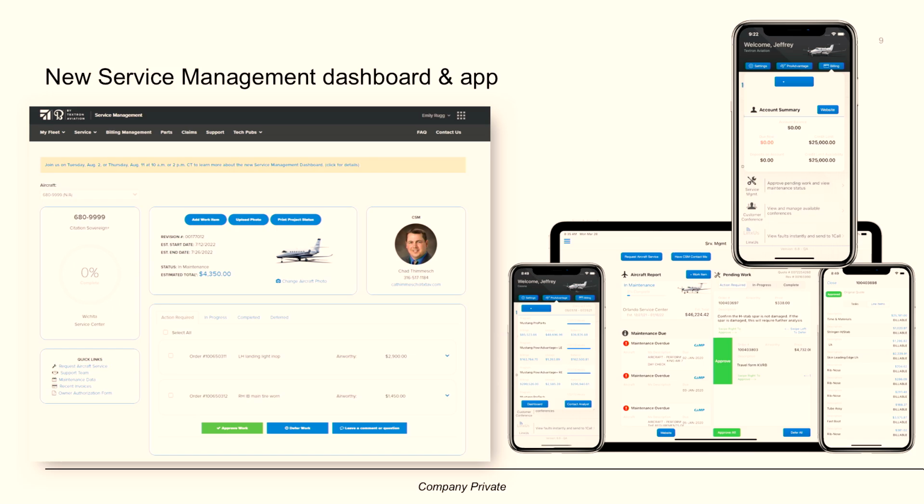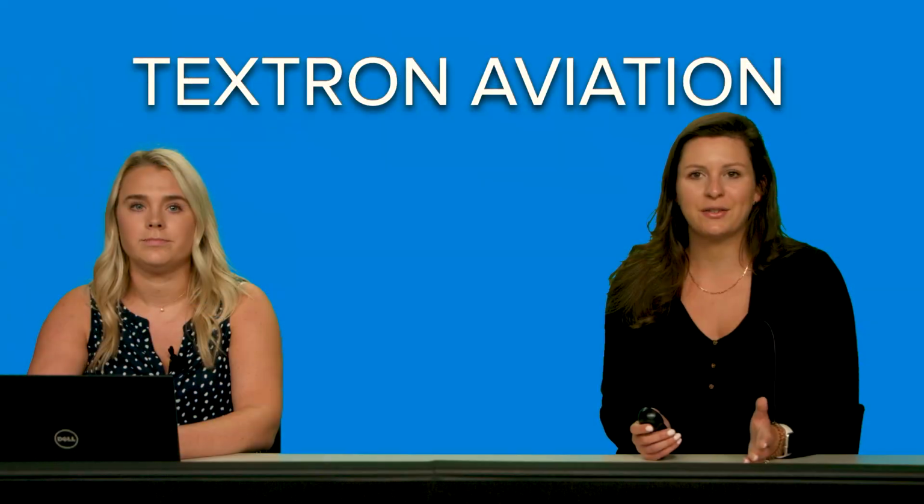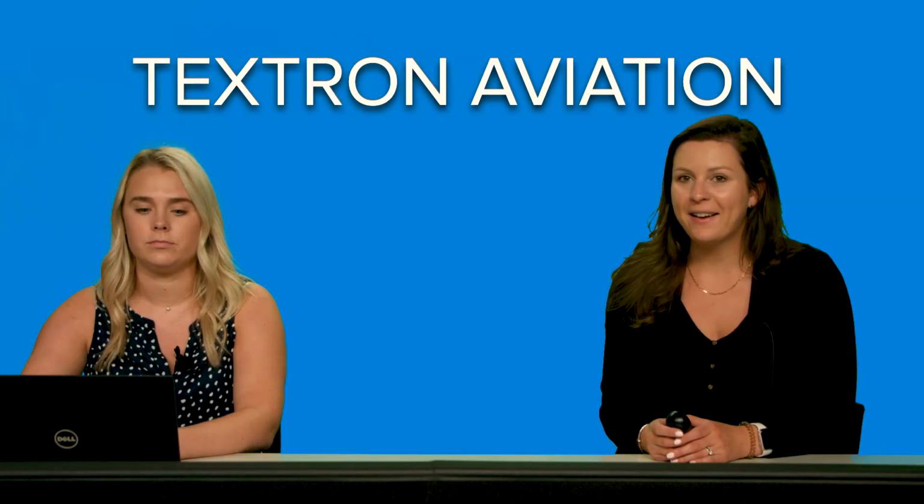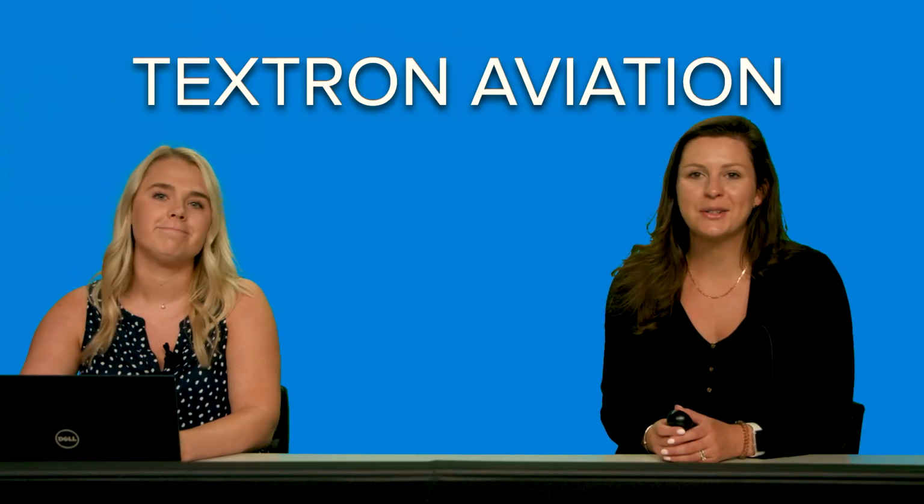And then on the left-hand side of the screen here is just a quick sneak peek of what that new dashboard looks like. And this is what Emily is going to be going into more in-depth to provide you with an overview of all the different features within the service management dashboard. So with that, I'll go ahead and hand it over to Emily and she'll walk us through a demo.